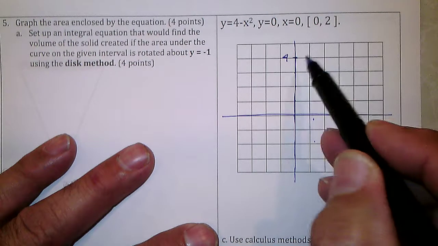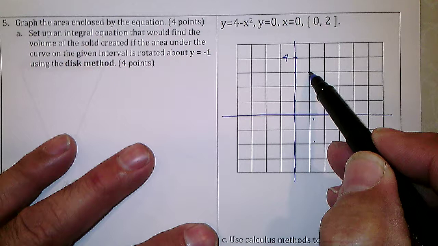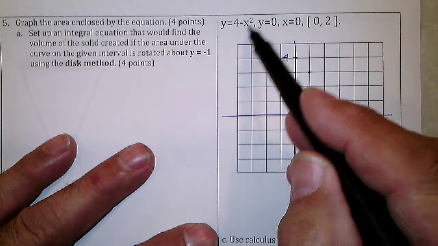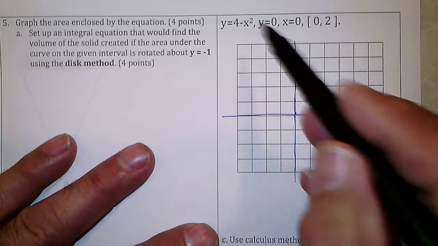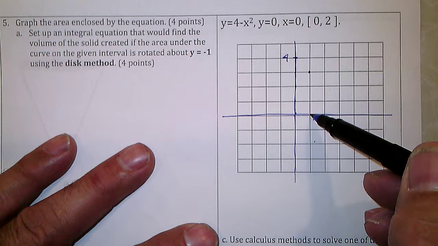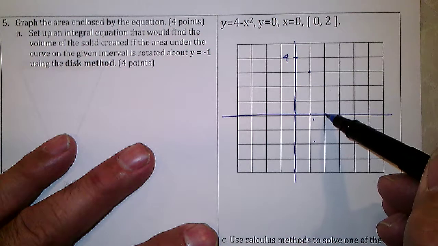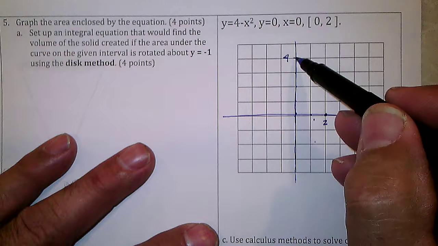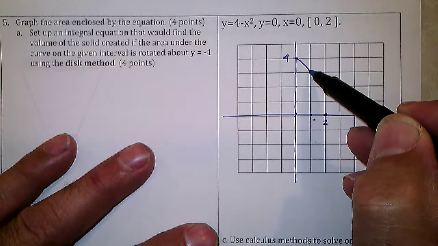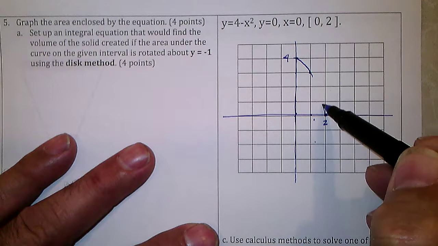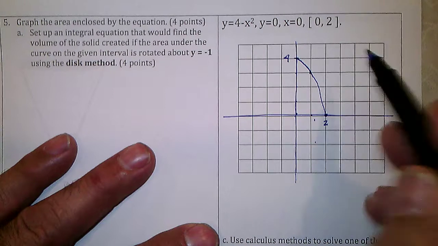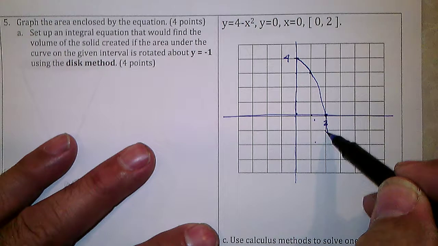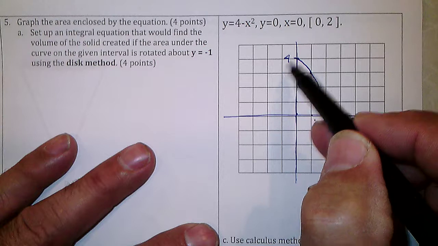So if I move over 1, it's down 1, or if you wish, you put in 0, you get 4. Put in 1, you get 3. You put in 2, you get 0. So the parabola goes like this, and it would keep going down, and it would come down on this side.